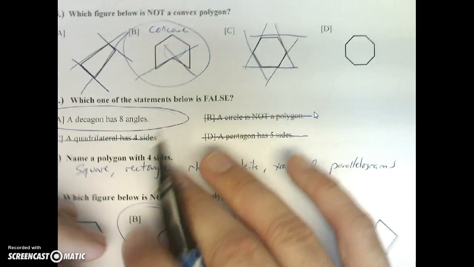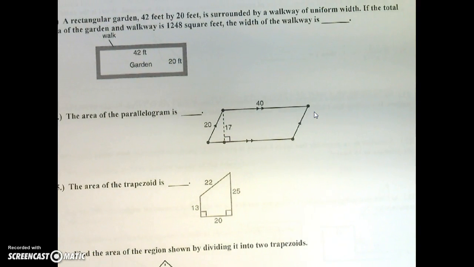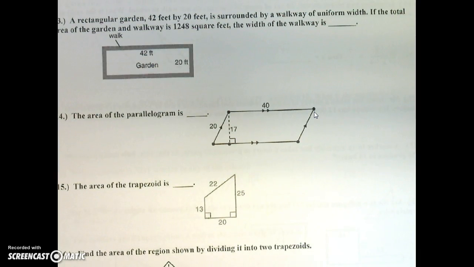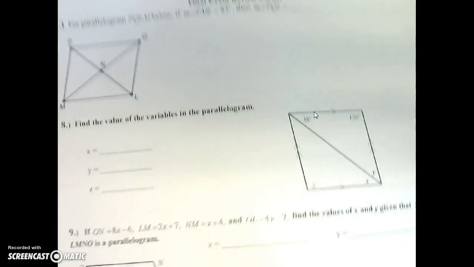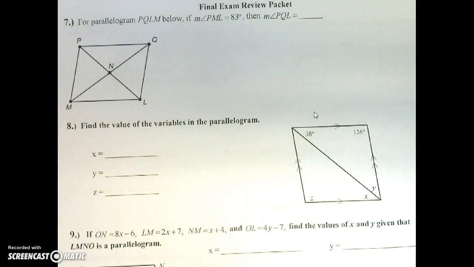Excellent. And as always, I know I'm going relatively fast here, but please don't hesitate to pause the video, go to the back side, and replay anything that you need to be replayed if I'm going too fast.